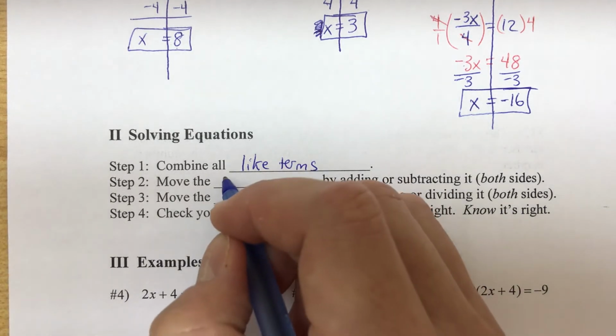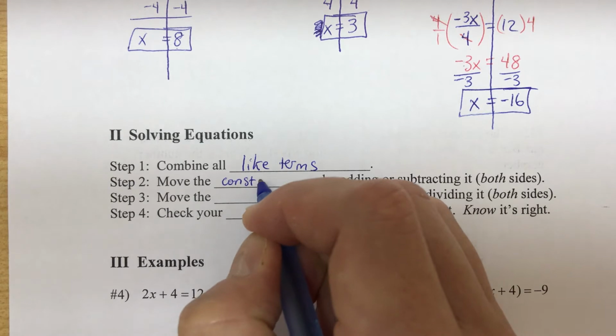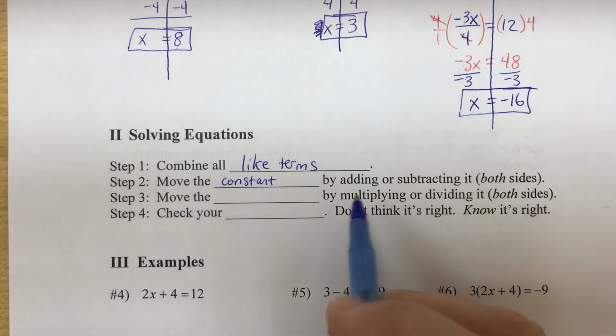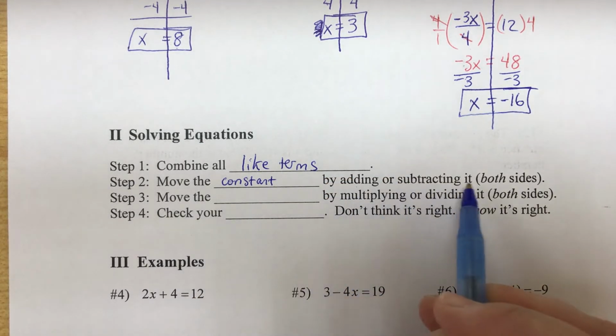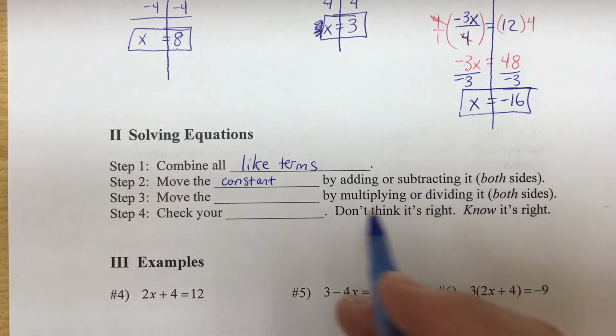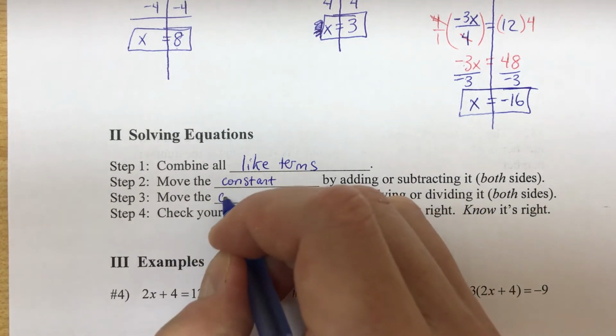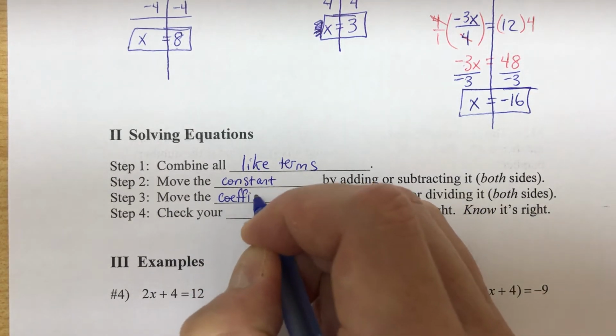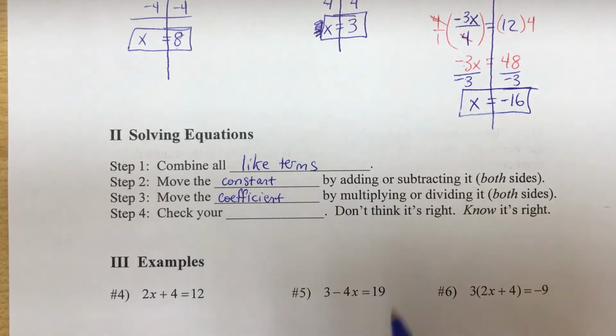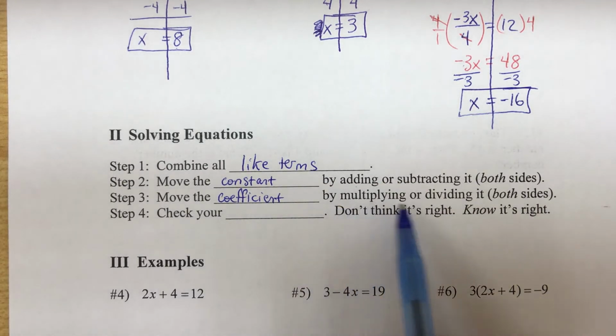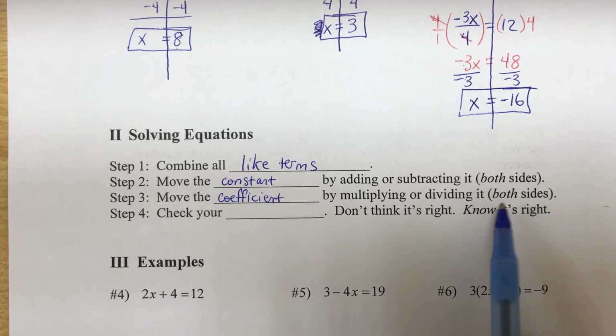Okay, and then typically we're going to move the constant next, and that's by addition or subtracting it. Addition or subtraction on both sides. Usually the last step is to move the coefficient, the number that multiplies the x, and we do that by multiplication or division, both sides.